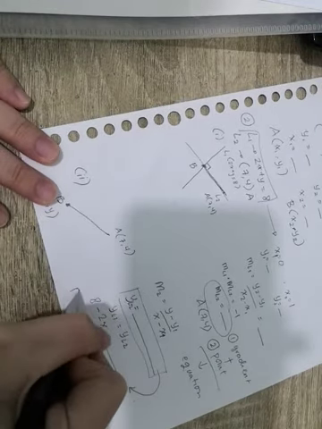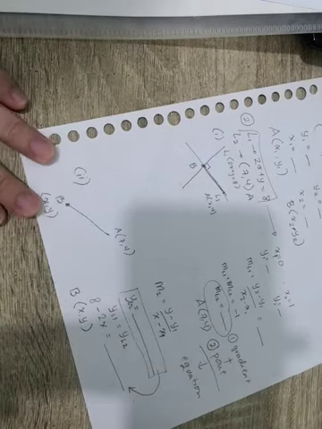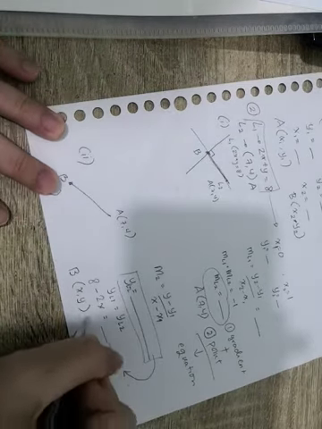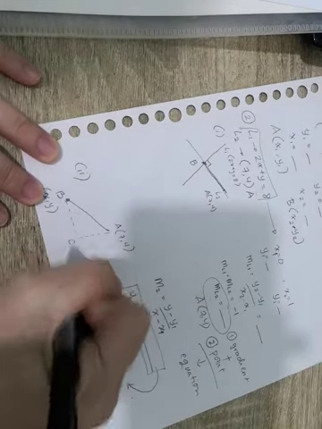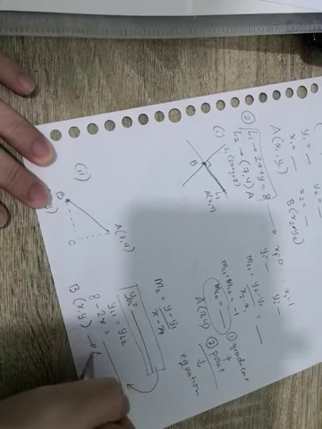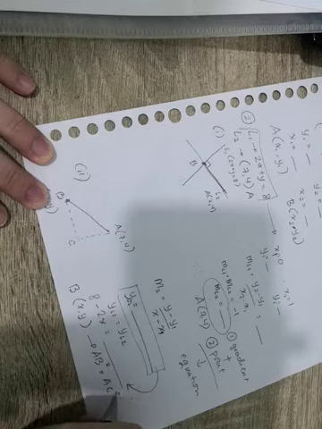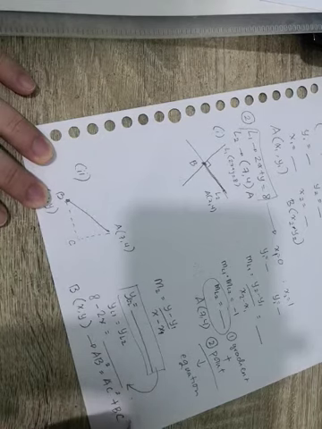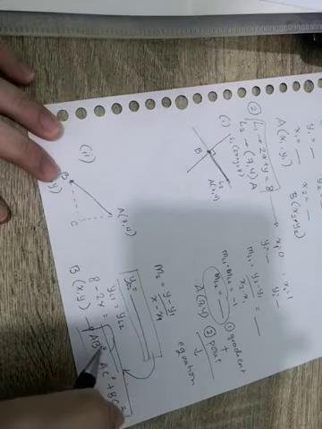From here we will find the point B. So what is the x and what is the y? And then we use Pythagoras theorem. So AB square equals AC square plus BC square. From here, we can find the AB.